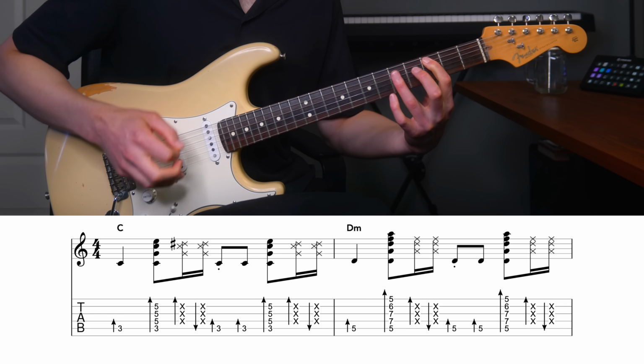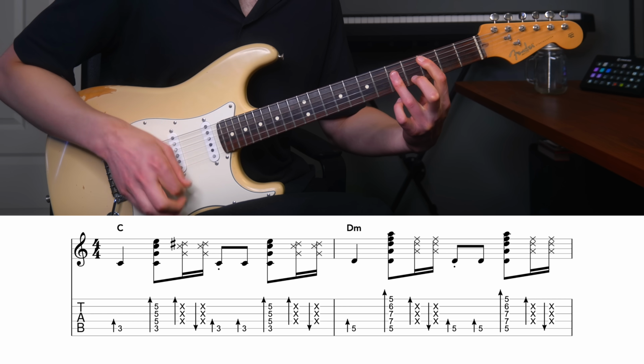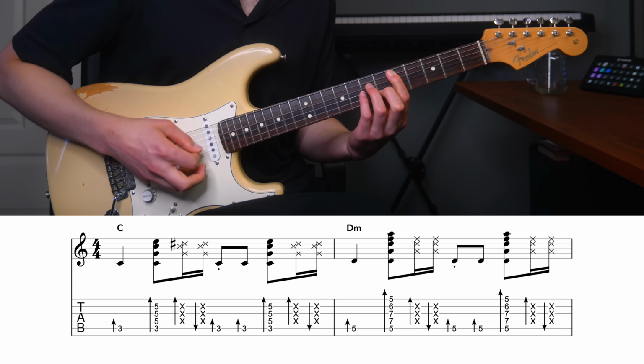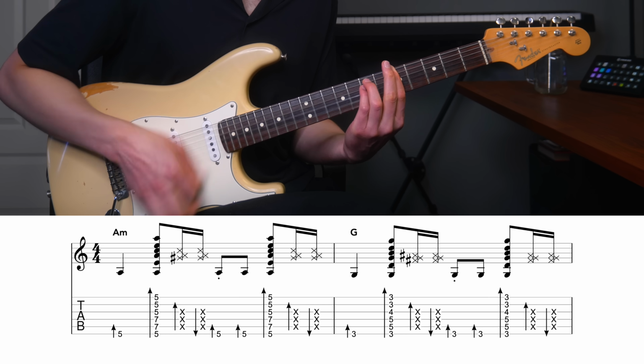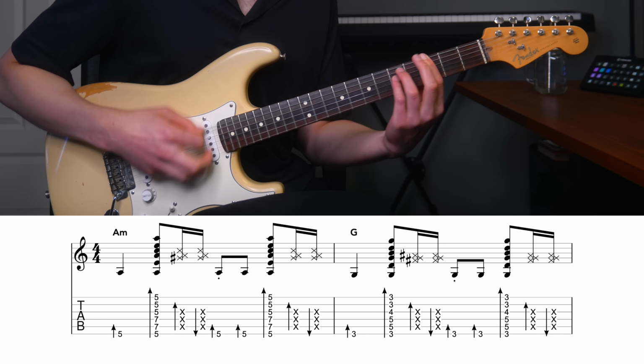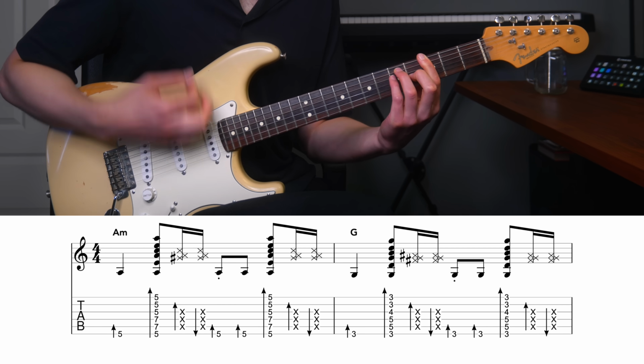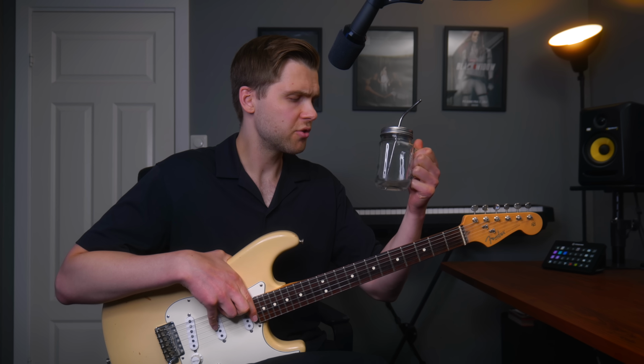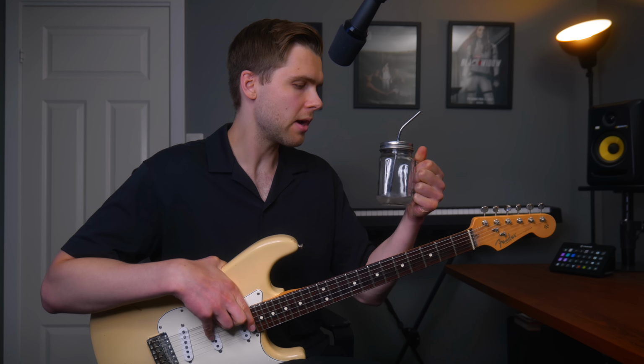Then, once you have learned a groove, then you can simply add the groove to all the chords. I managed to have 2 little sparkling water in the start of this video, so now I have almost nothing left.